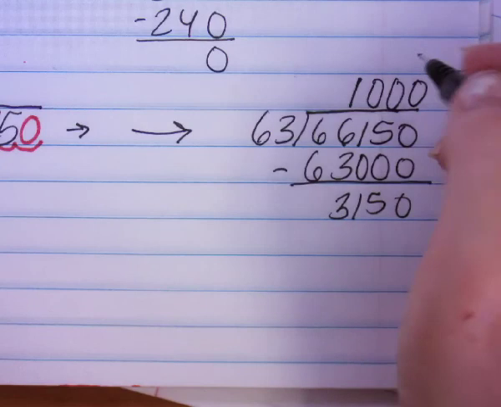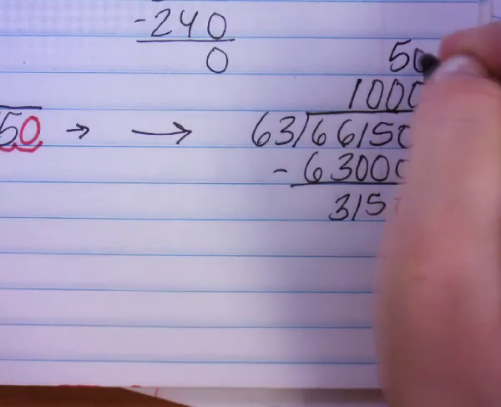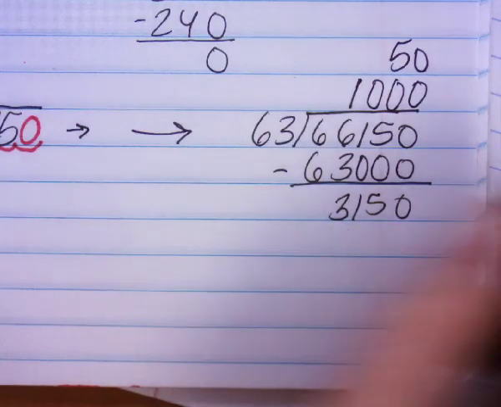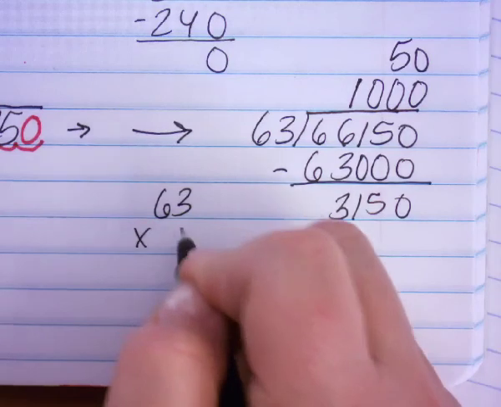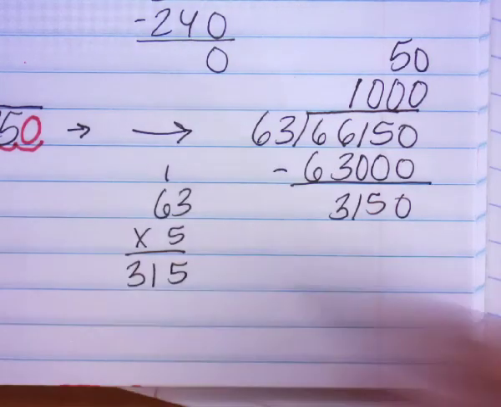I know long division's easier. I've got periods. Wait, I think I wrote that wrong. Yes, I did. I got 3 difference.